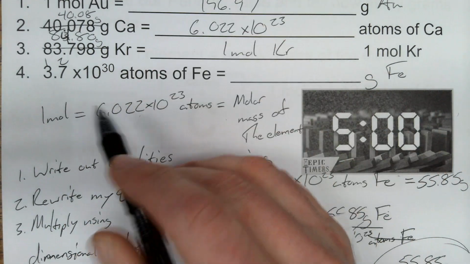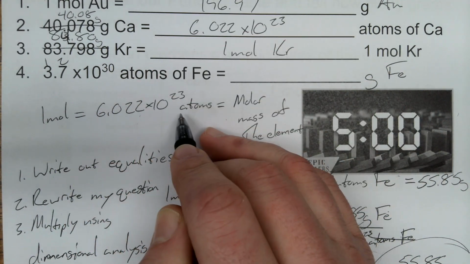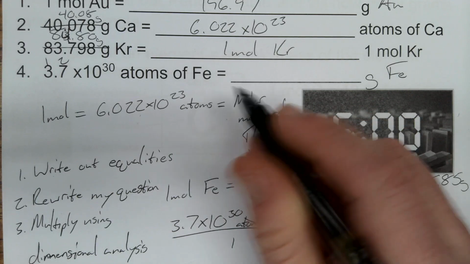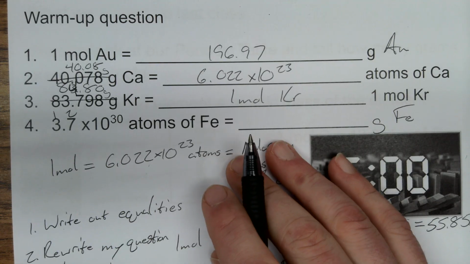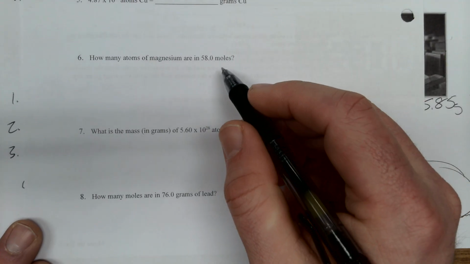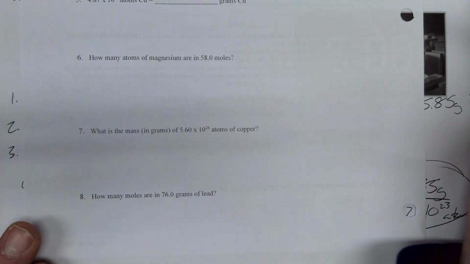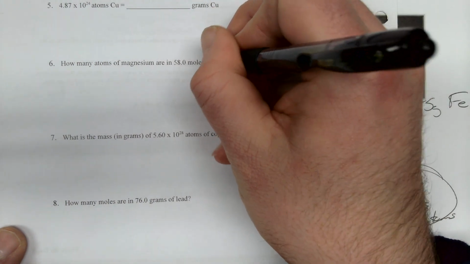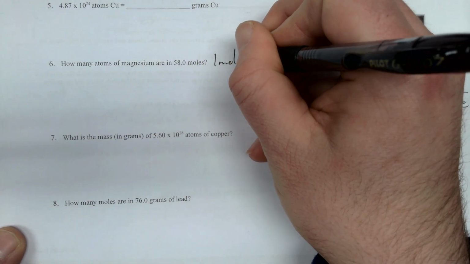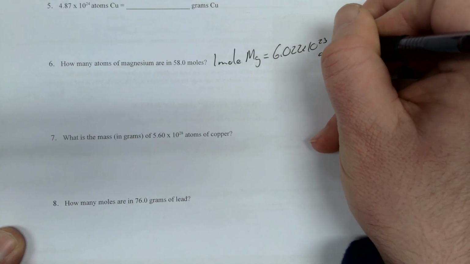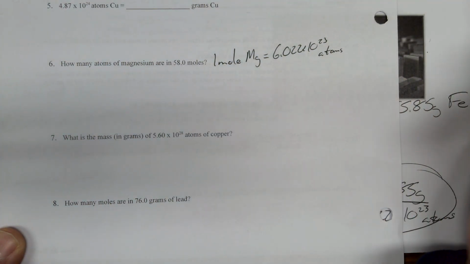1 mole of whatever I was looking at equals 6.022 times 10 to the 23 atoms. And that's equal to the molar mass of whatever the element is in grams. By having that there, I can't go wrong. If I'm looking at question number 6, how many atoms of magnesium are in 58.0 moles? First thing I always want to do is write out my equalities. Step 1, always equalities. So I know 1 mole of magnesium holds 6.022 times 10 to the 23 atoms of magnesium. Always, every day, never changes.